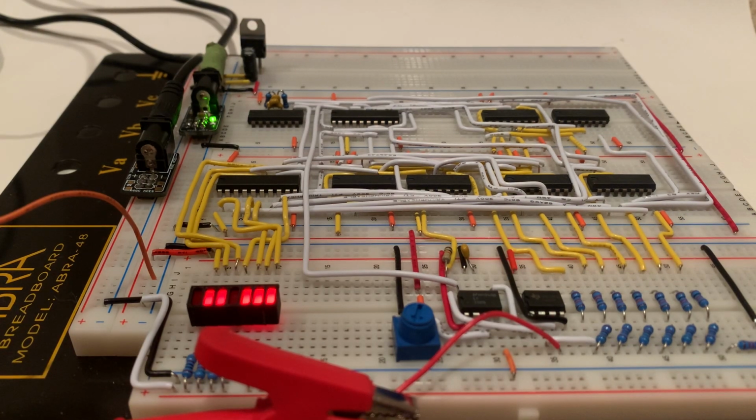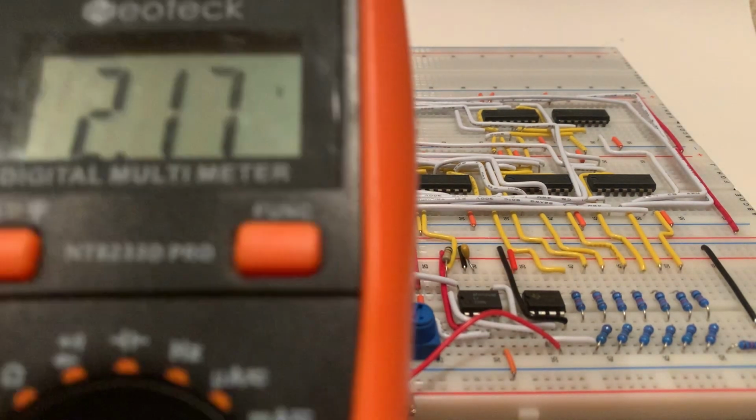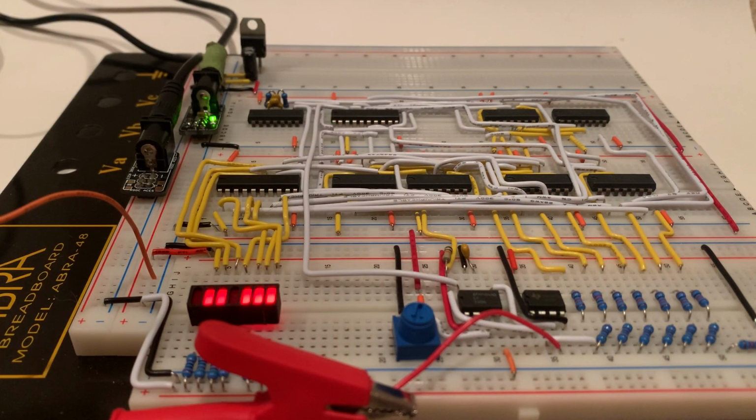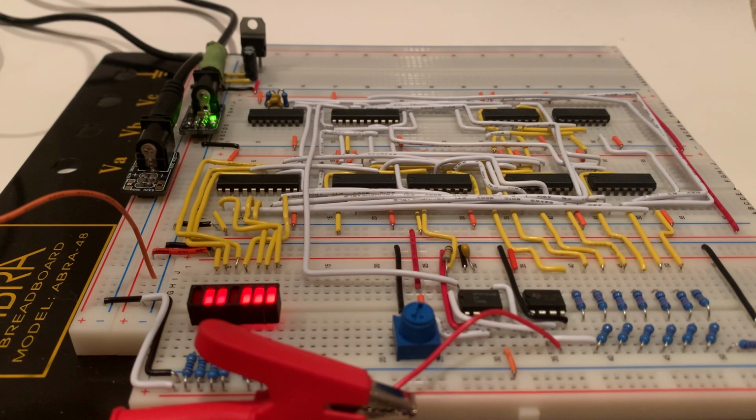Using a DMM, we can figure out the real voltage at this point. So this voltage is 2.17 volts. And the digital approximation of this voltage is the binary number 0110111.